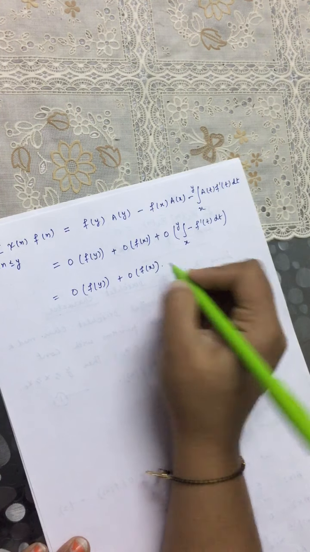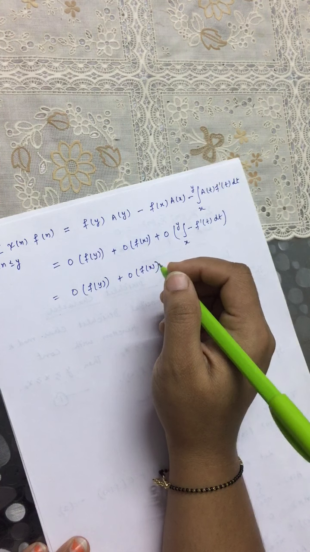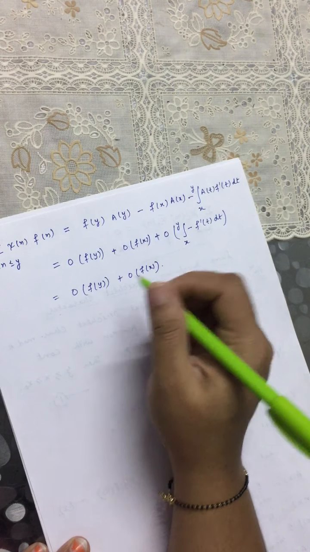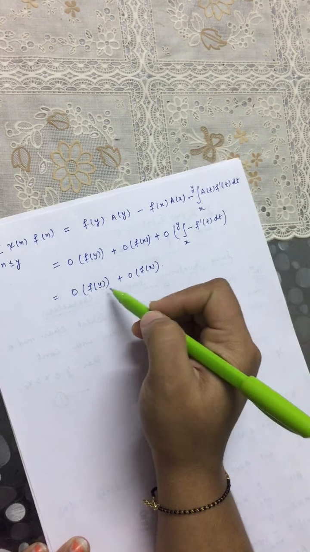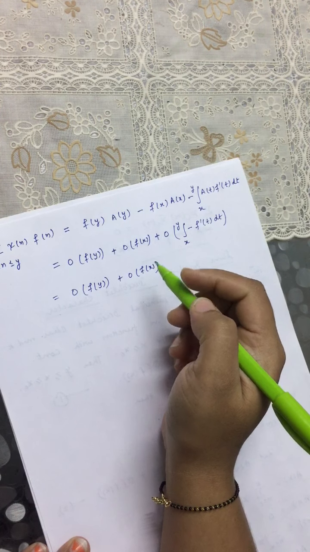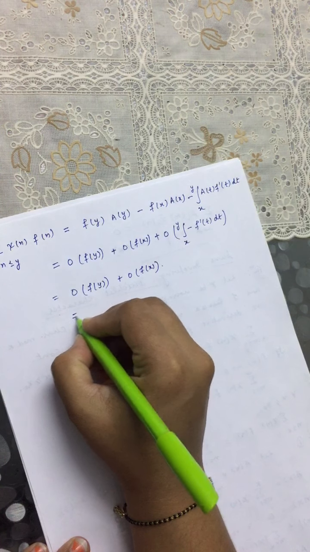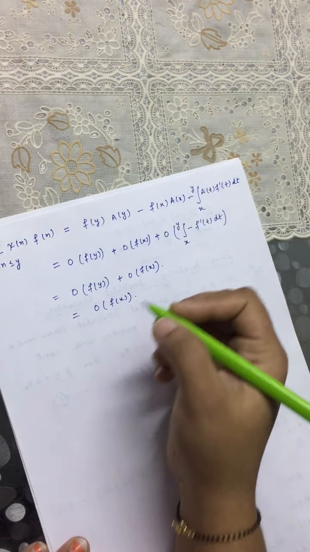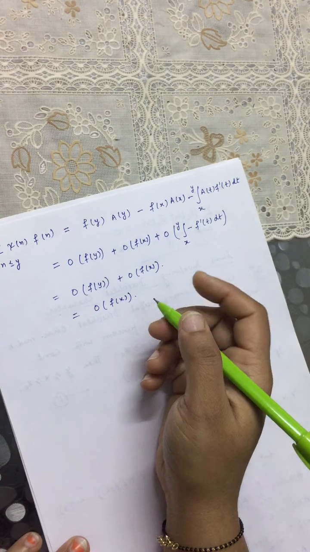Now we know f x is a function which has a negative derivative. So if f x has a negative derivative, that means f x is a decreasing function, and since y is greater than x, f y is less than or equal to f x. So both the terms, order of f y plus order of f x, can be included in just one term, order of f x. So this proves our equation 1.